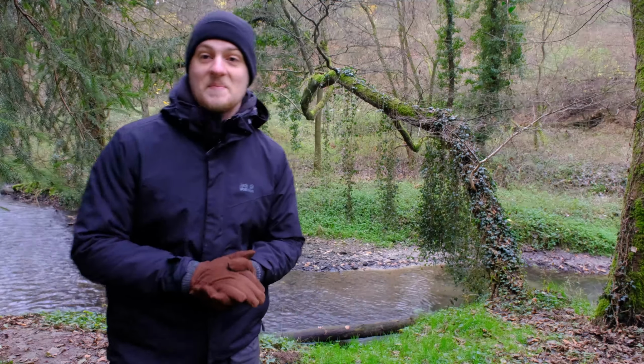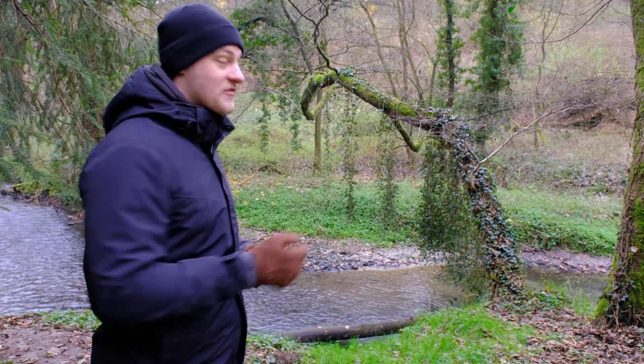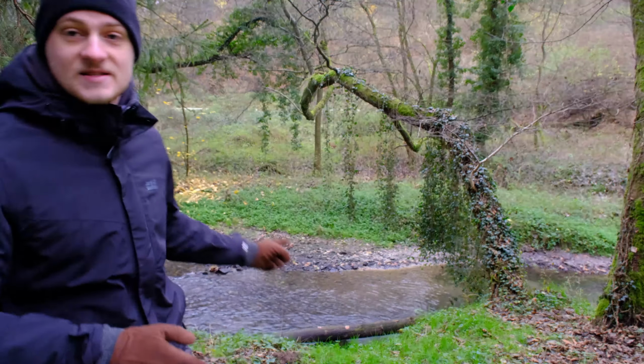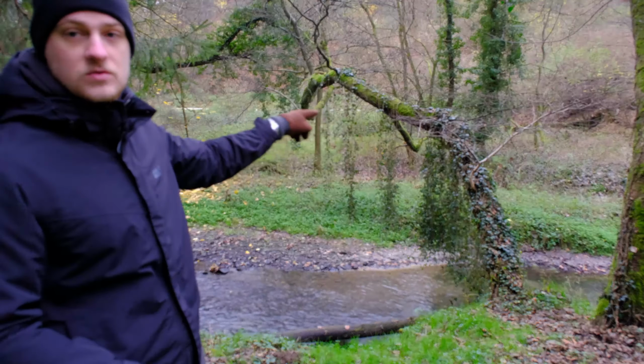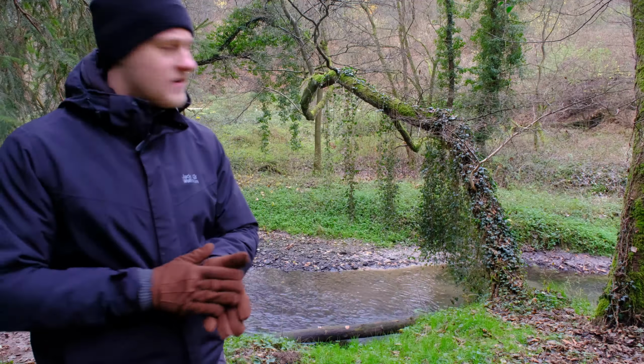Okay, a bit further away, so I have to talk a bit louder. I found the next composition, and it's this tree right here. I think it's still alive. It hangs over this little stream, and there's moss on it. It's covered in moss, and there's ivy hanging off of it. I think it looks really pretty.